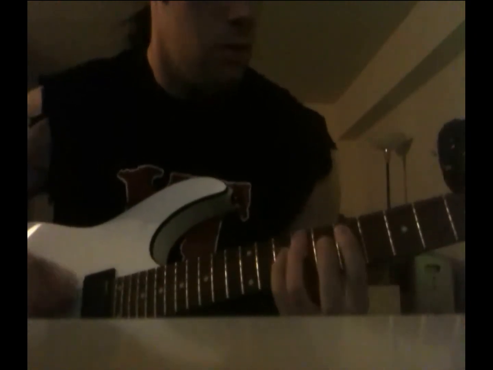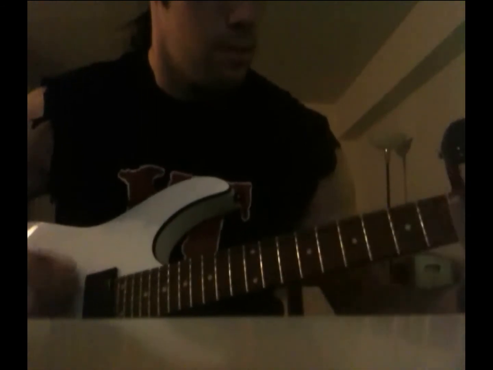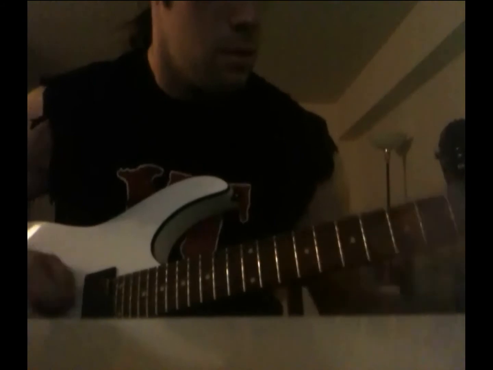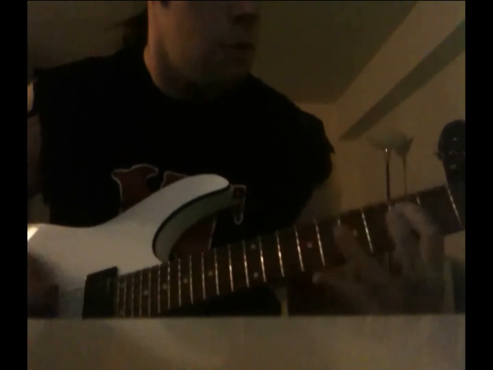Next, we're going to go into the verse. So the verse riff is a little bit complicated, but not too complicated once you get it down. The biggest thing is just getting the rhythm correct. So I'm going to play this fast, then I'm going to play it slow. So here is the verse riff. And then if I were to play that slow, it might come out a little bit clearer. So here's the slow version of that riff.